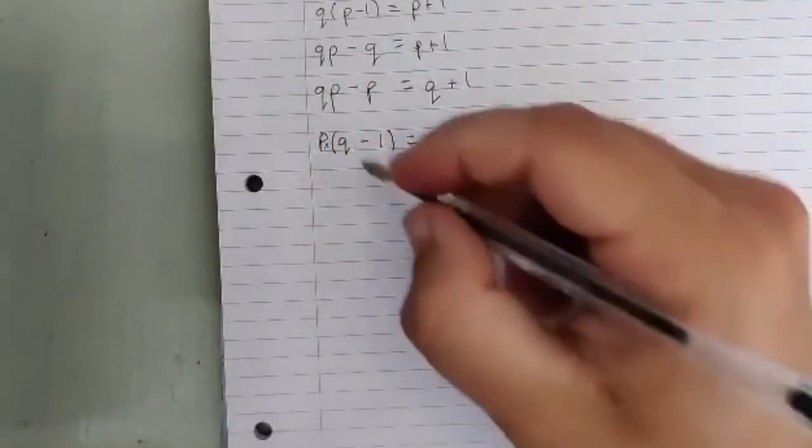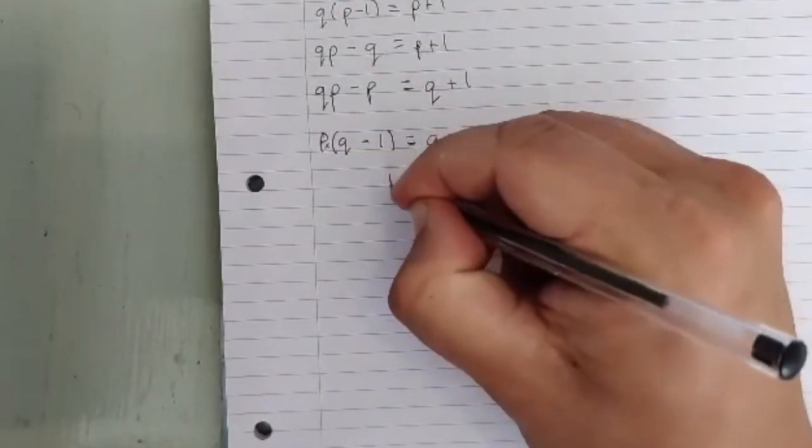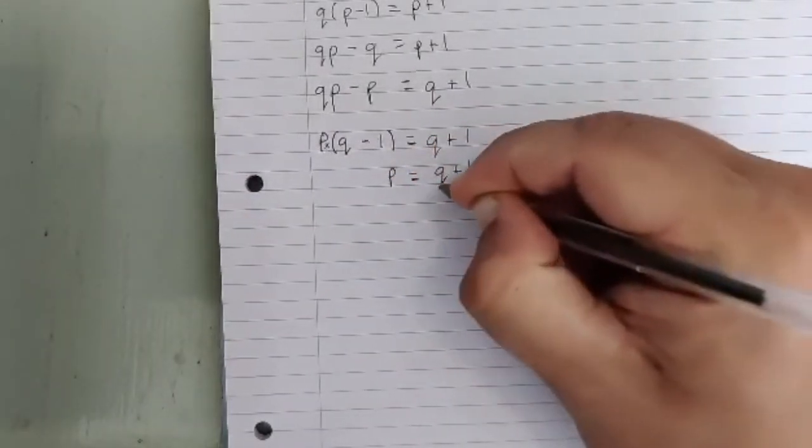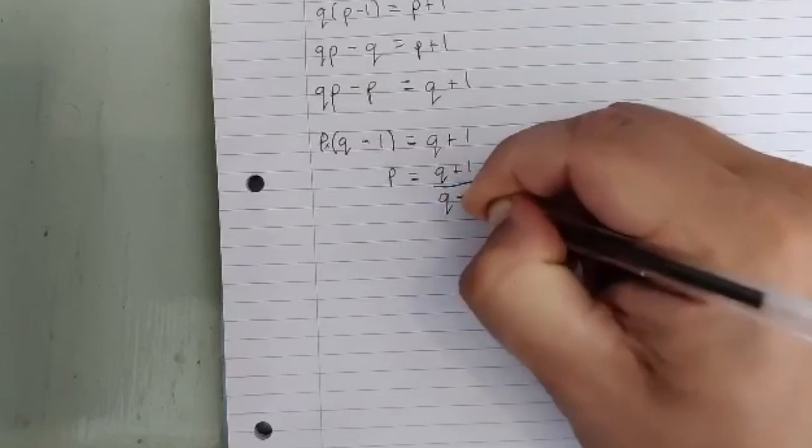You can divide through. So P equals Q plus 1 over Q minus 1.